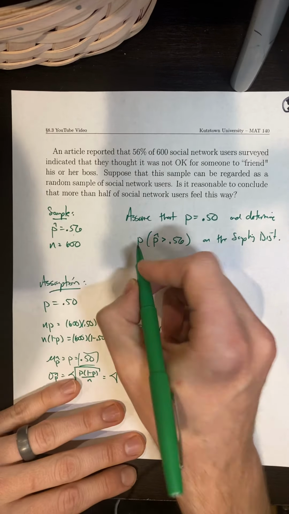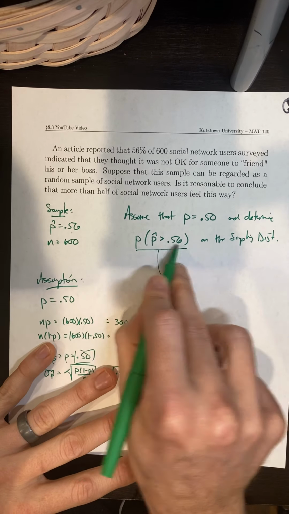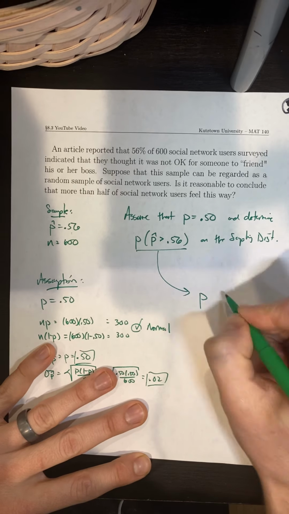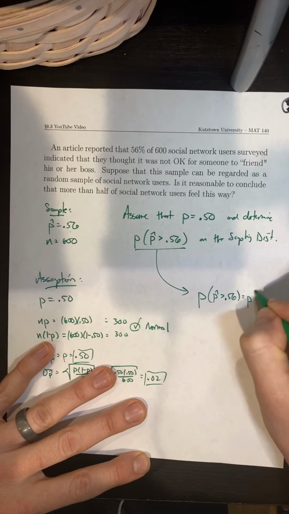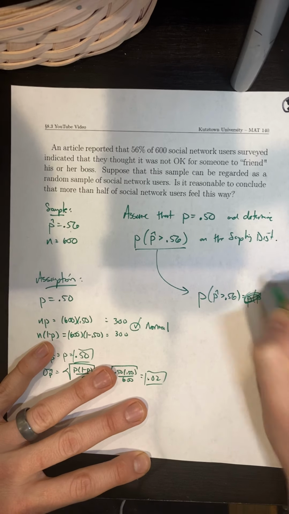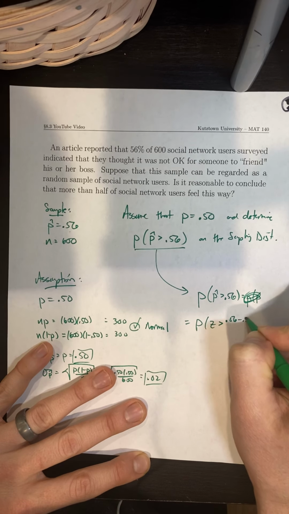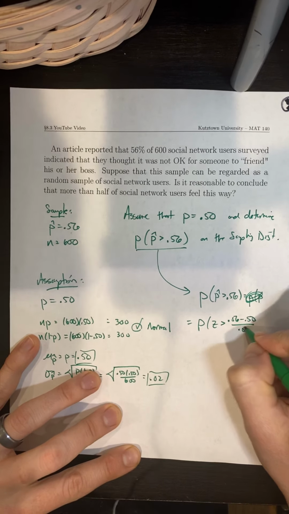So how do we actually figure that out? How do we actually gain more justification for our claim? Well, actually calculate this value. So what would be the probability that it's greater than 56? Well, this would be the probability that z is greater than 0.56 minus 0.50, subtracting off the mean, divided by 0.02.